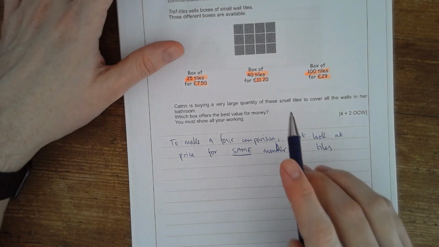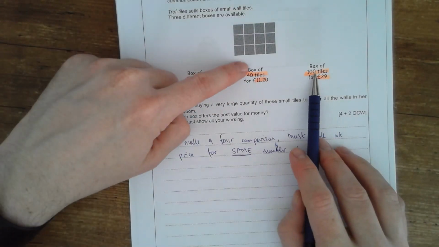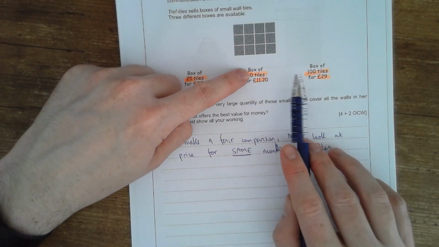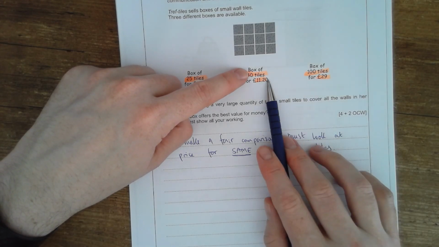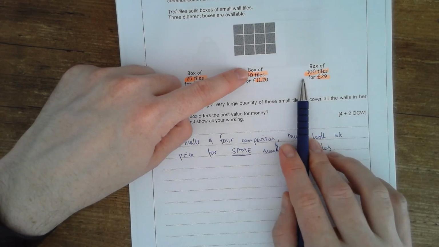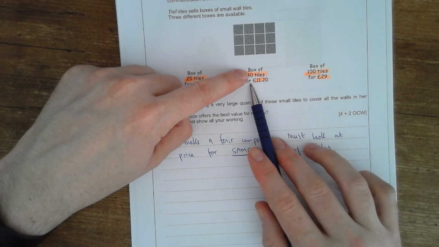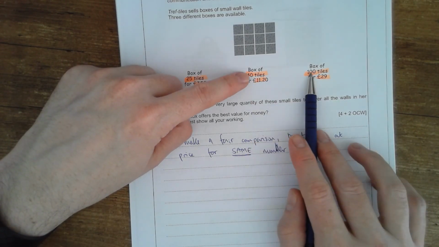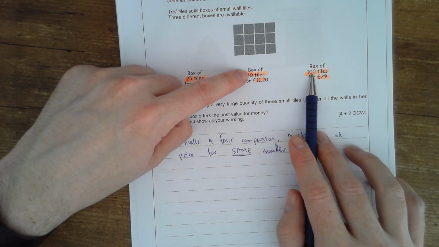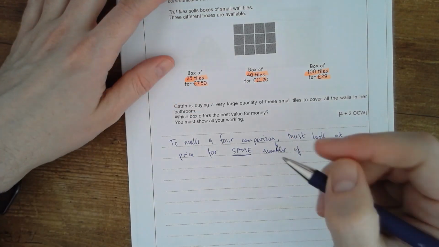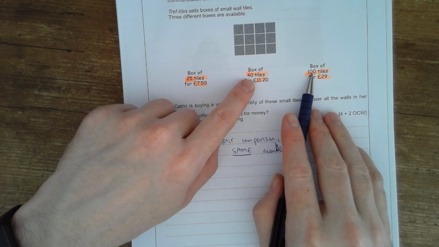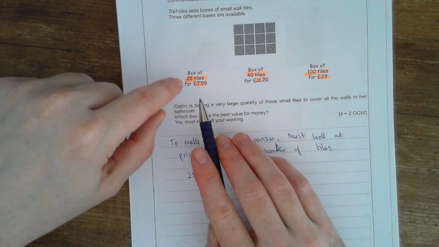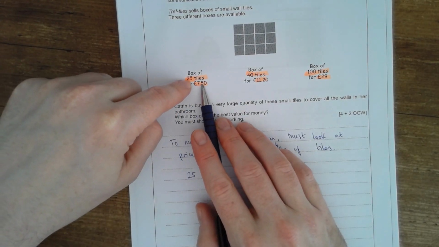My top tip is always to look at the 2 biggest numbers. Find a number that both 40 and 100 go into. Now, if I count in 40s, 40, 80, 120, it doesn't go into 100. But I know that 40 will go into 400. I know that 100 will go into 400 as well. By the way, if we can find a number that those 2 fit into, I guarantee that the other one will fit in as well.